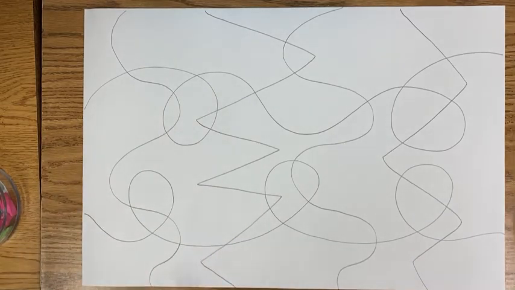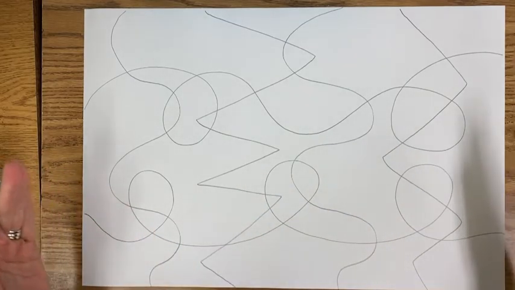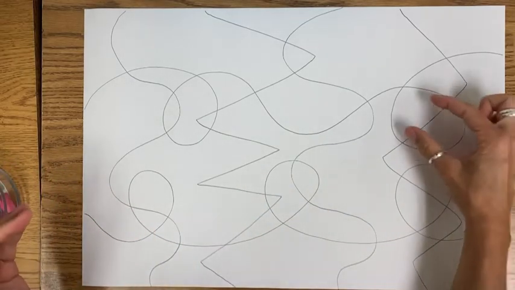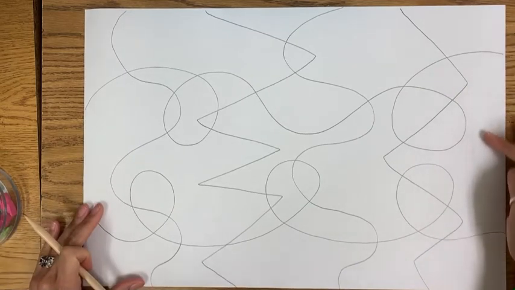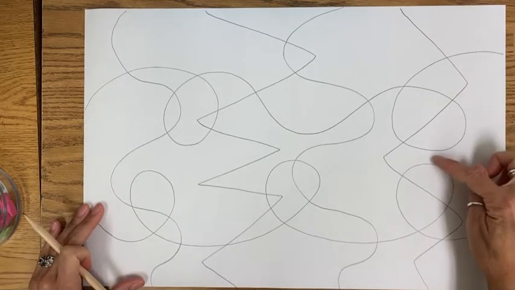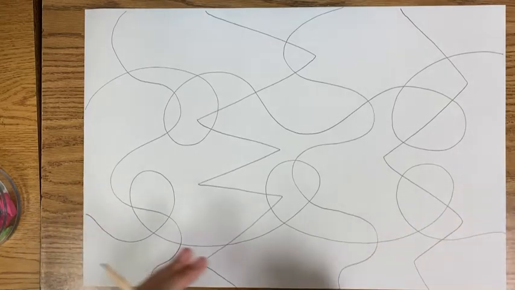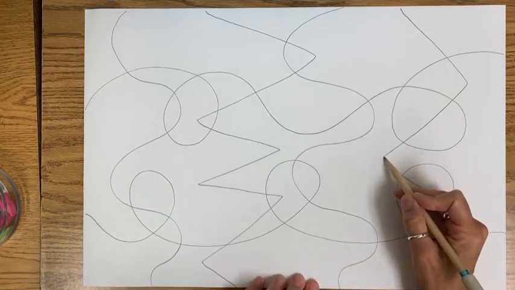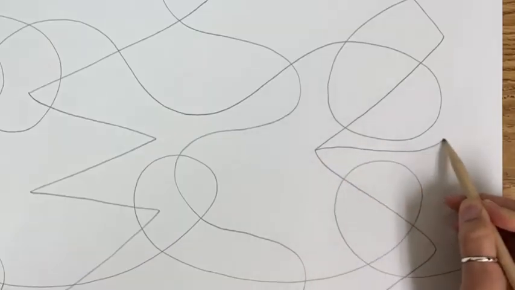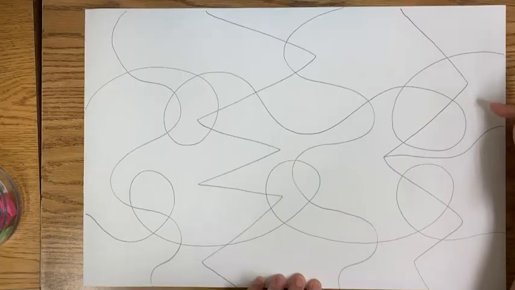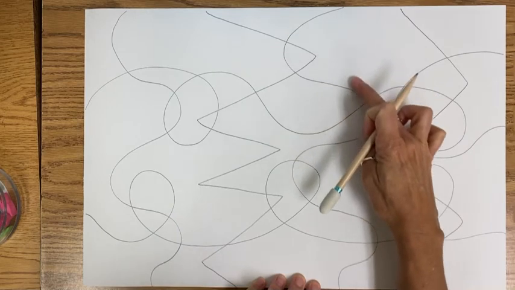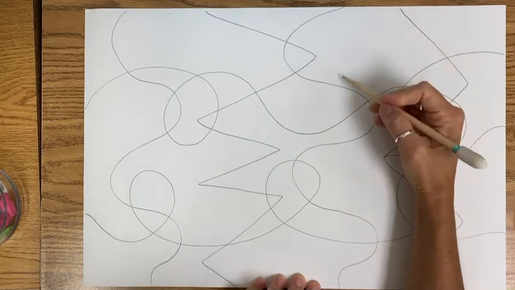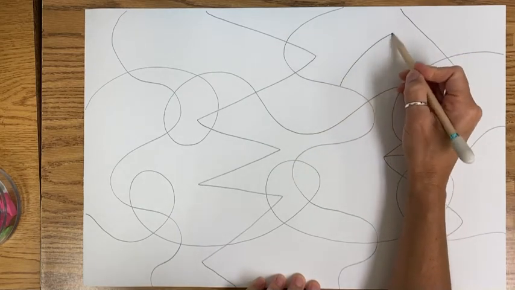So now what you have is almost what looks like a puzzle. And all of these would be different puzzle pieces. If you see an area that's really large, like this would be a really big puzzle piece, too big of a puzzle piece, I am just going to create another line to divide it. Now I have 2 pieces here. This is a really big piece as well. So I'm going to do another curve in here.